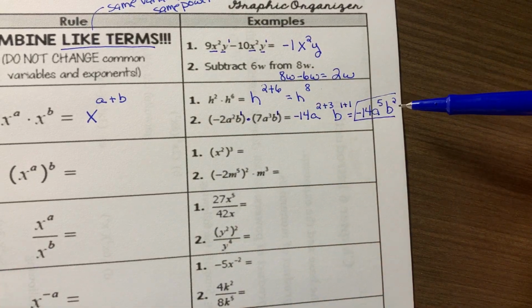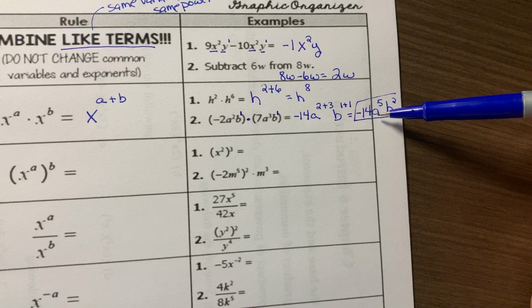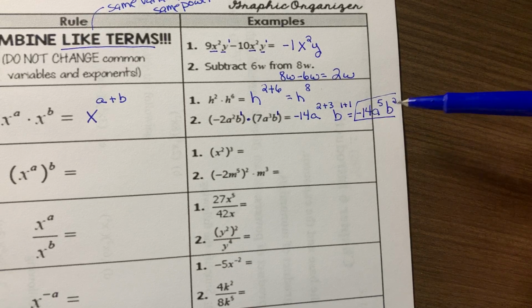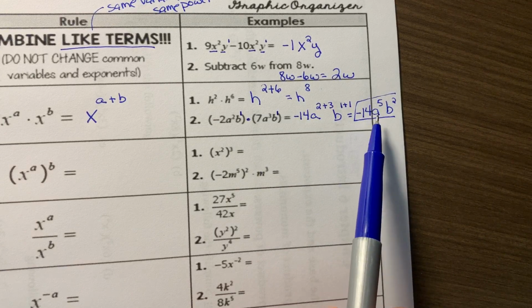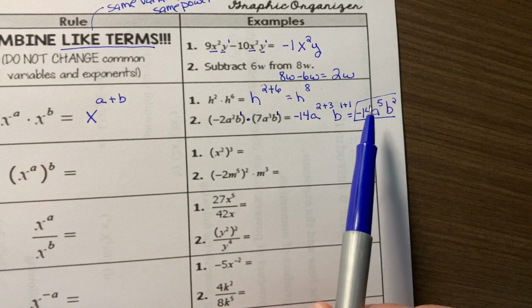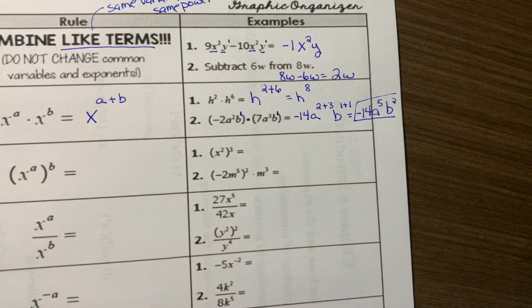How do you know when you're done? Your variables should only occur one time. Notice here I had 2 A's. Here I only have 1 A. That's how I know I'm done. And any fractions need to be fully simplified on all of these problems.